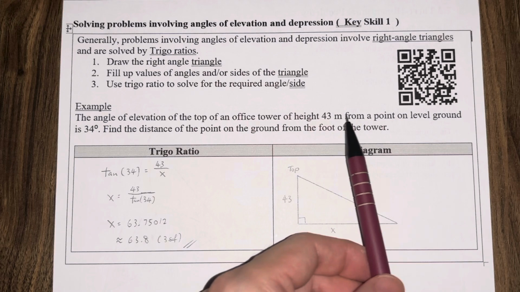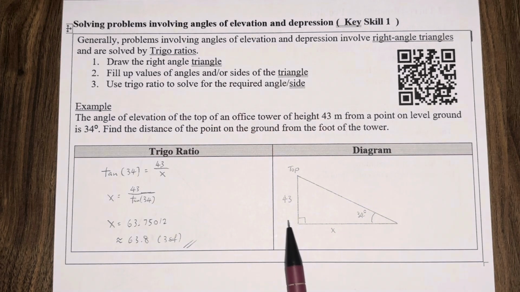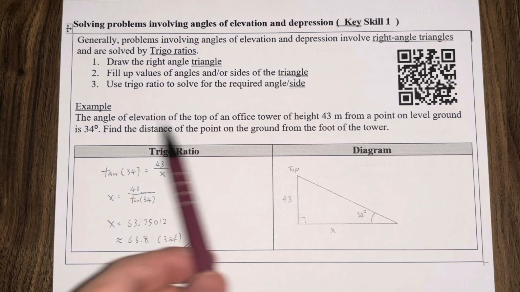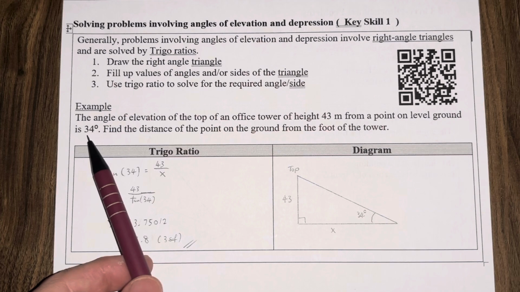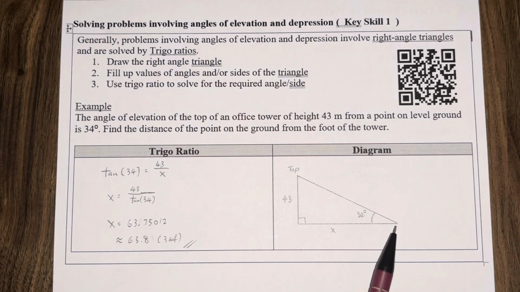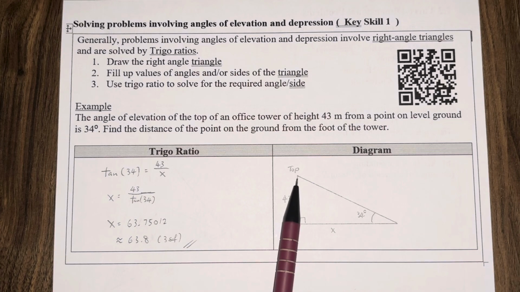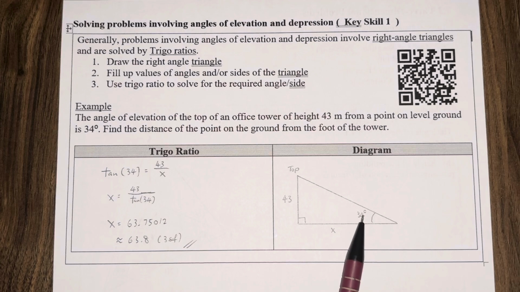Okay, then from a point on the ground, so on the ground is either here or here, and then you are looking at the top of the tower, and the angle is 34, so clearly it has to be here. So this point on the ground is here. When you look up at the tower top is 34. So basically I have these two numbers here.